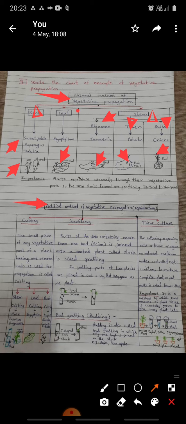The importance of the natural method of vegetative propagation is that plants reproduce asexually through their vegetative parts. The new plants formed are genetically identical to their parents, meaning the offspring and parents are identical, similar.